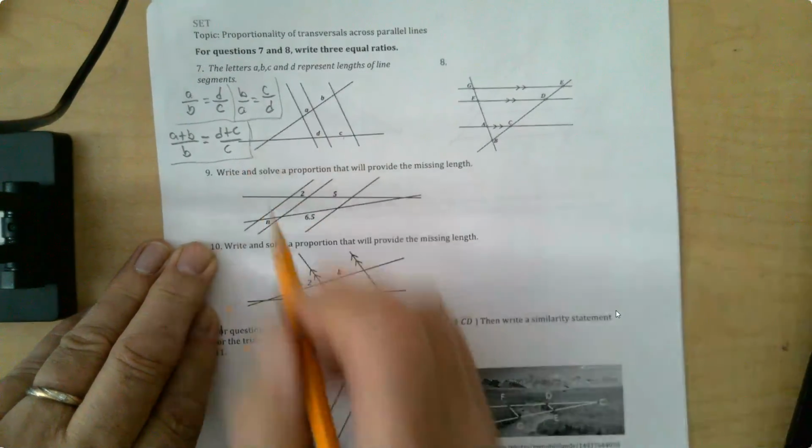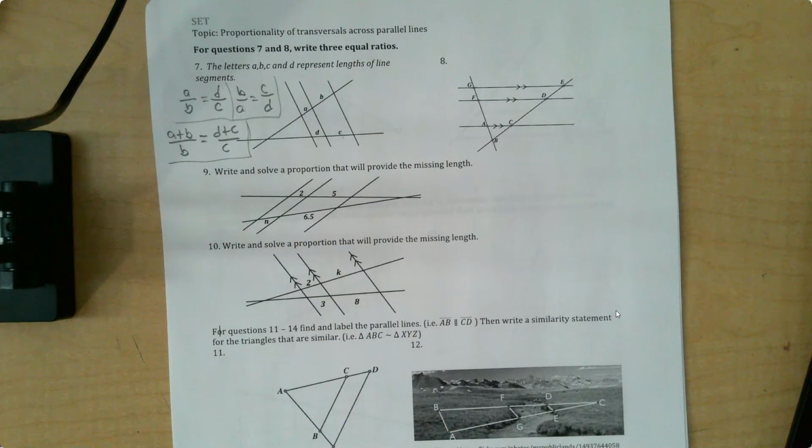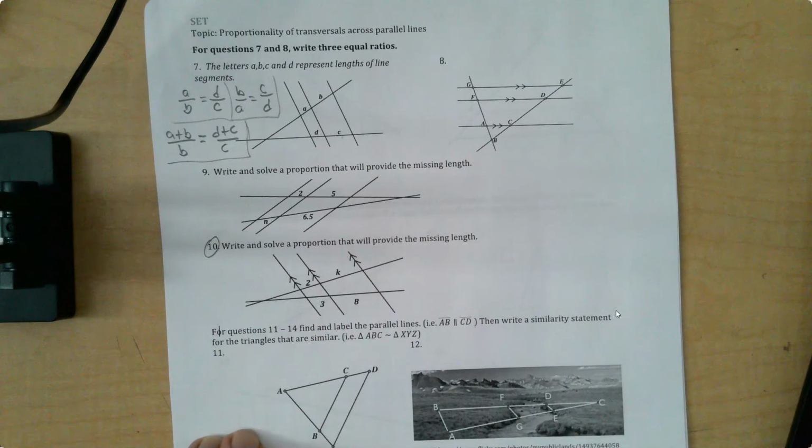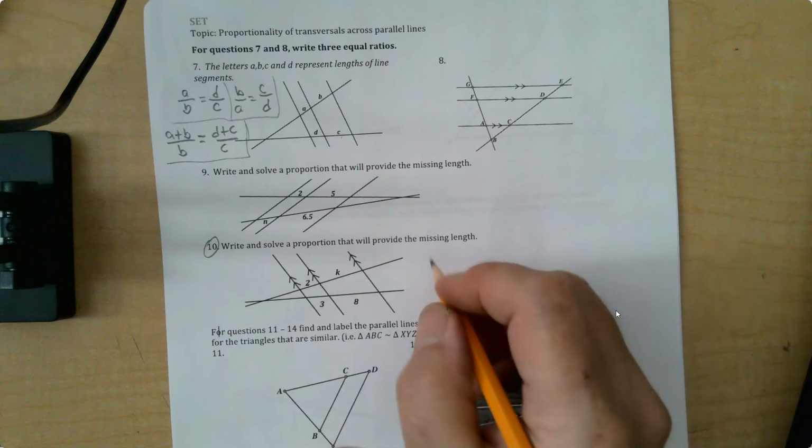And there's a third proportion. You're writing something similar to these on problem 8. Problem 9 and 10, we just use them to solve. Now we're given numbers here, and we just have to extract the information we want.